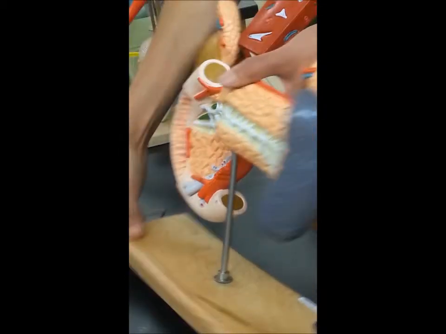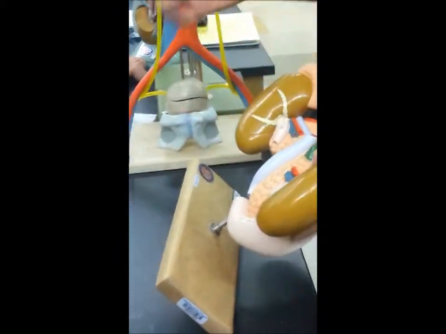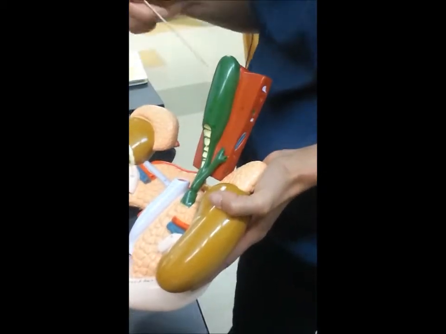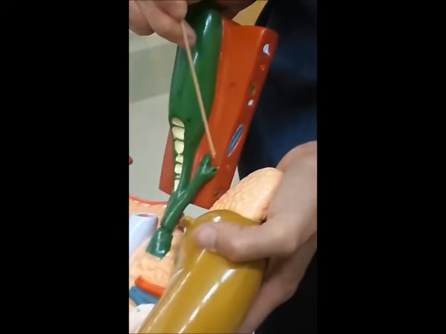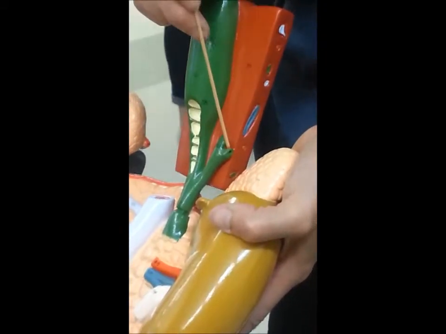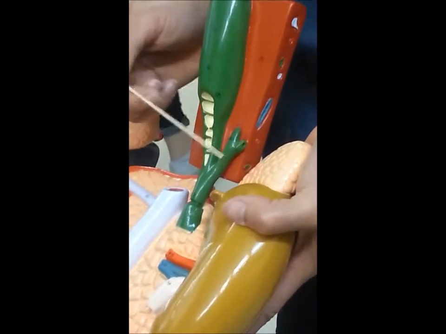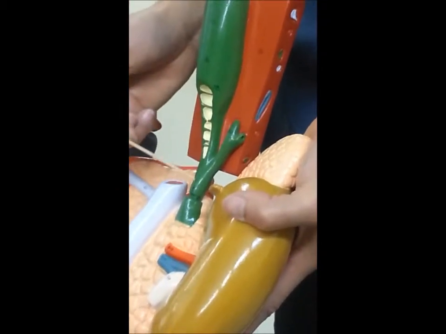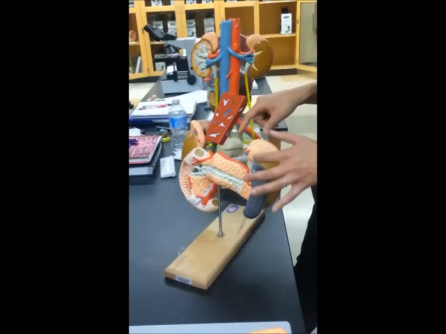If we go to the back, this is a good model to show you the different ducts from the gallbladder and the liver. Here is the gallbladder that stores bile. Here is the cystic duct. Here is the liver. There are two small ducts called the right and left hepatic duct. The right and left hepatic duct come together. This is called the common hepatic duct. The common hepatic duct plus the cystic duct together make the common bile duct. That is pretty much all I'll ask for this model.